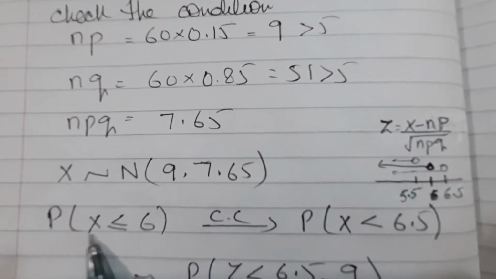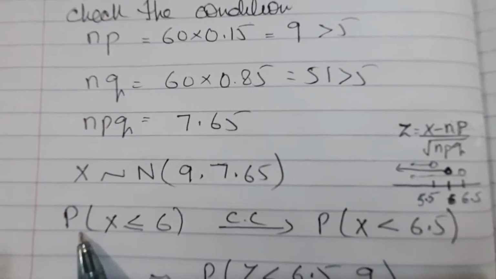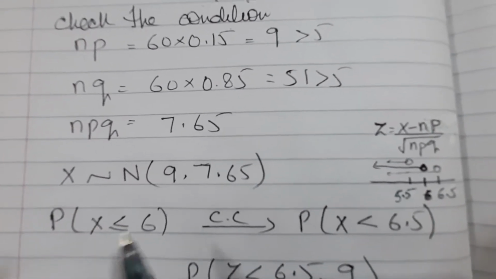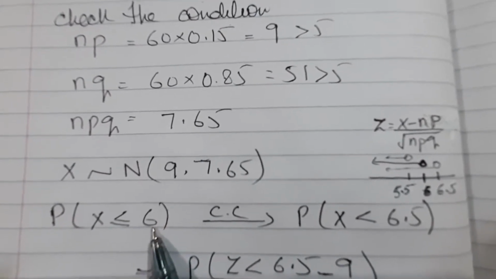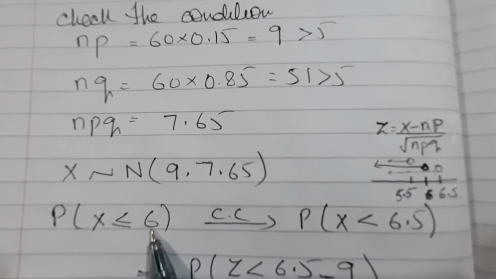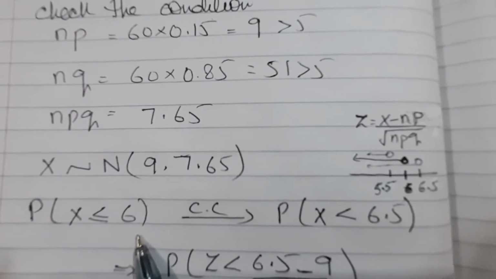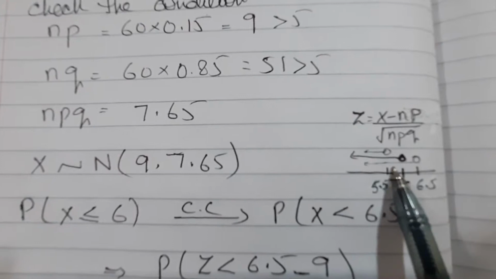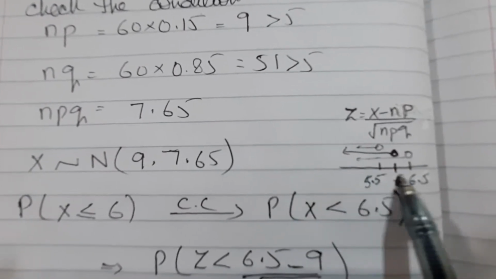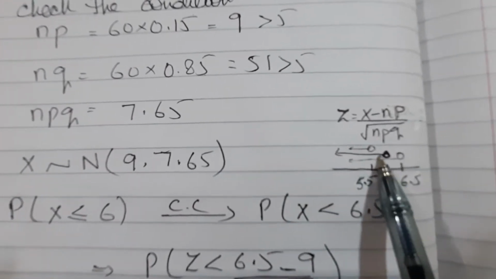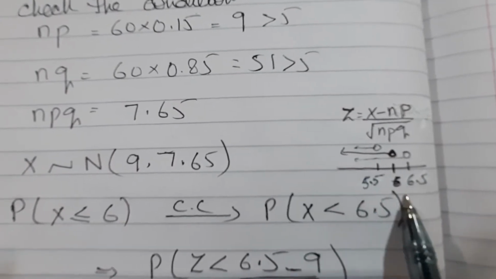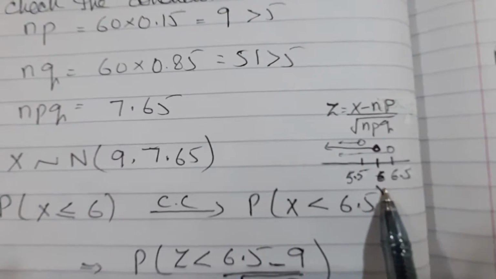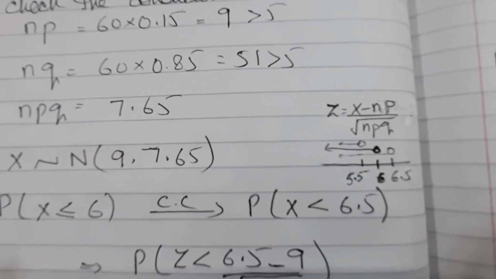Okay, so the test value was 6. So we have to calculate the probability for x less than or equal to 6. And because it is a discrete variable and normal is a continuous variable, we will use continuity correction. Now if it is less than or equal to 6, if I try to explain with the help of a number line, I'm talking about the values which are on the left side of 6. So either you add 0.5 or subtract 0.5. That is what you have to decide.